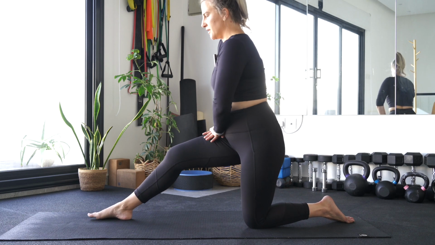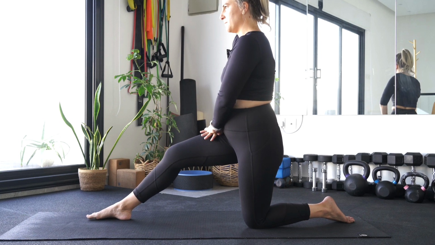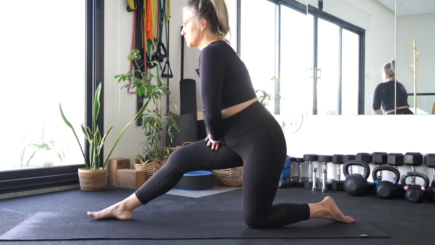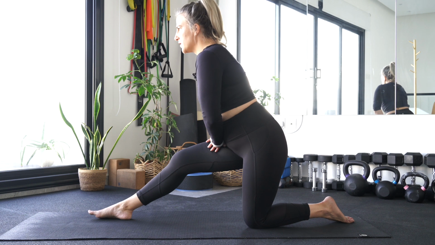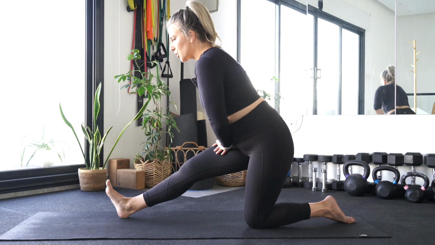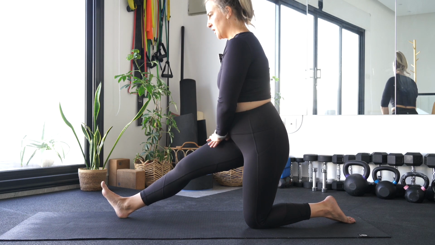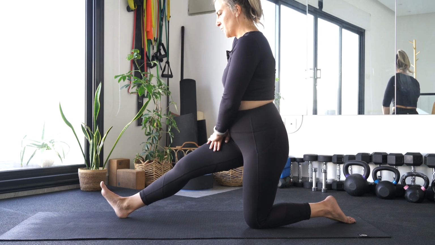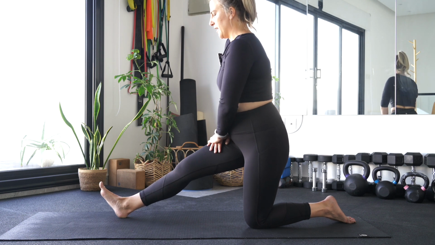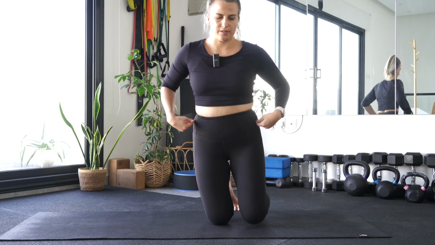Starting with the knee bent and then just pushing your hands into the hip crease. Try and go as far as you can, pushing the hips backwards and then straightening the leg if you can, or just holding into the first movement. 2, 3, 4, 5. Good. Now we're going to come to our post-assessment.